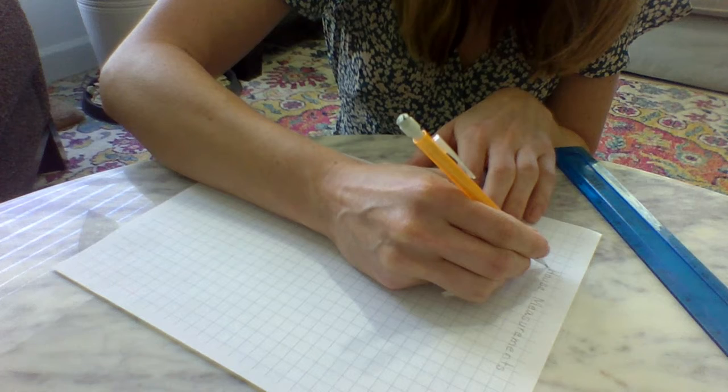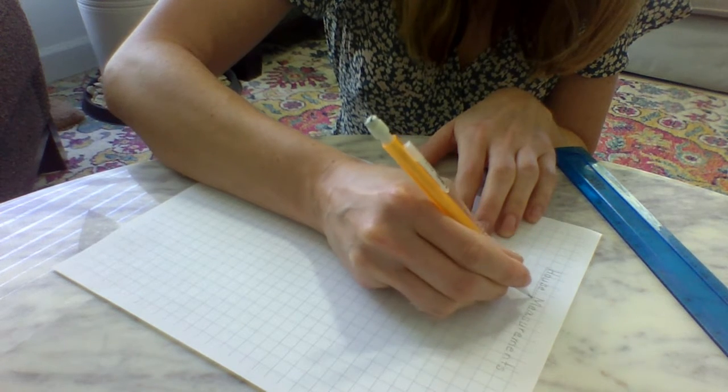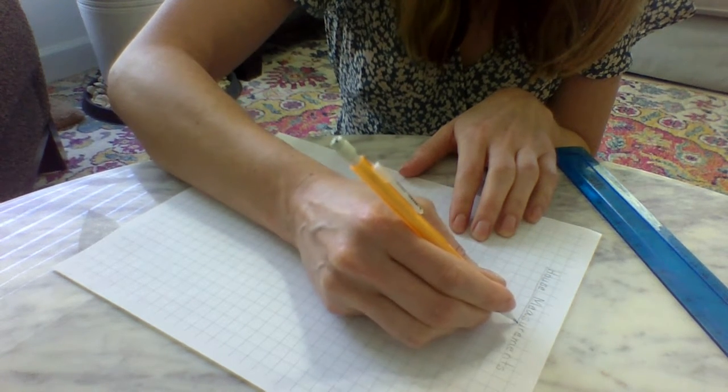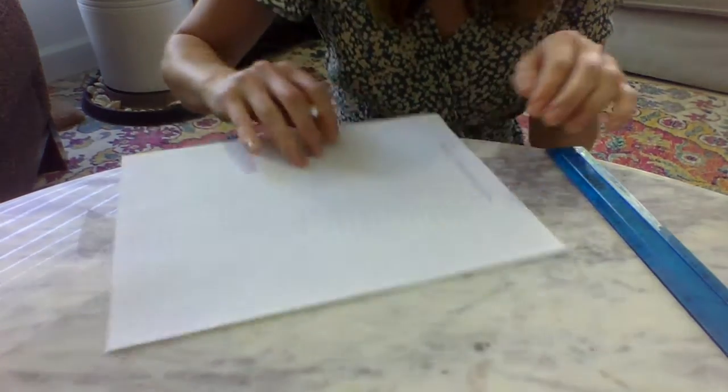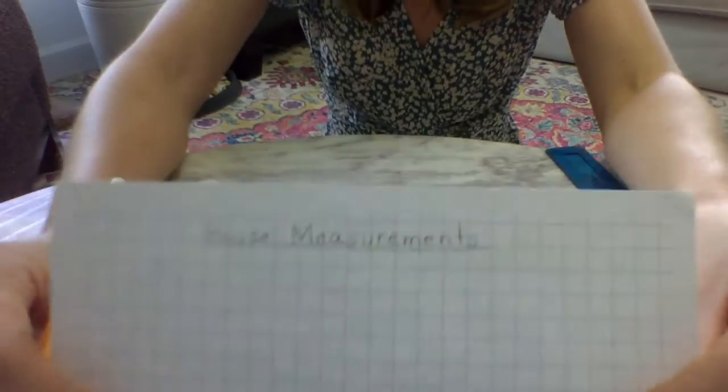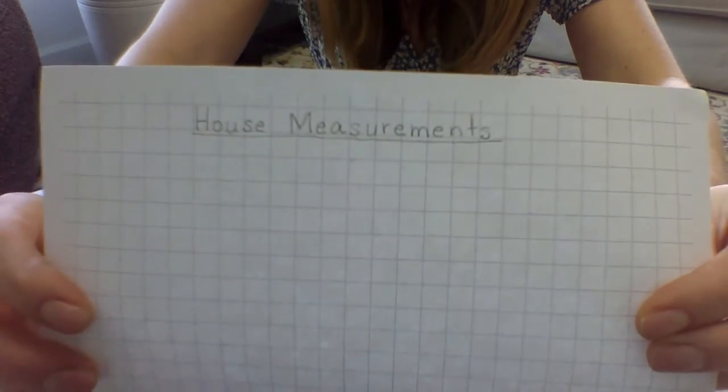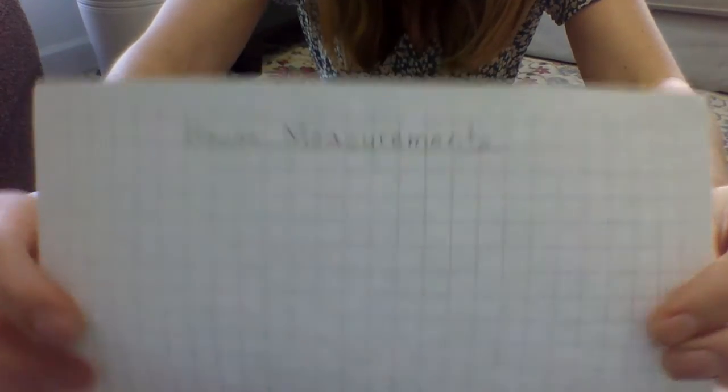And we'll underline our title. That way anyone looking at our bar graph will know exactly what they're looking at.